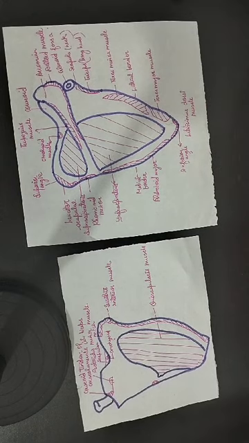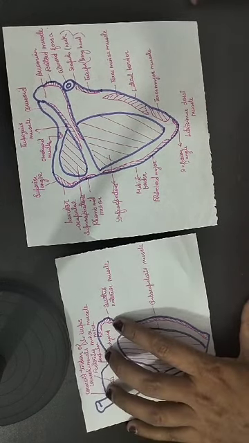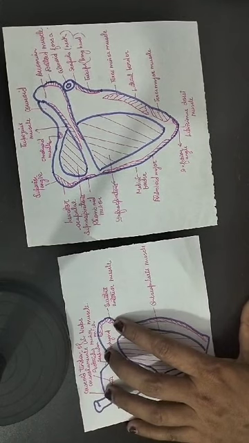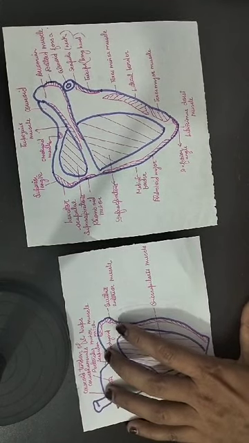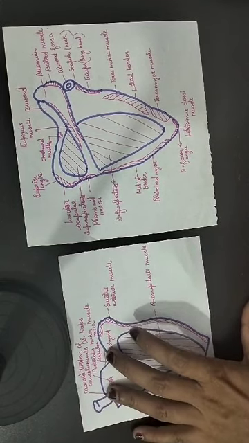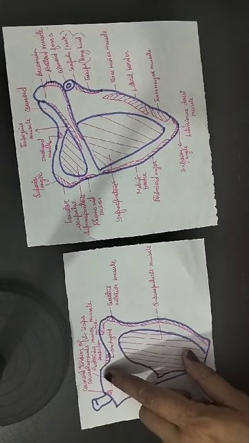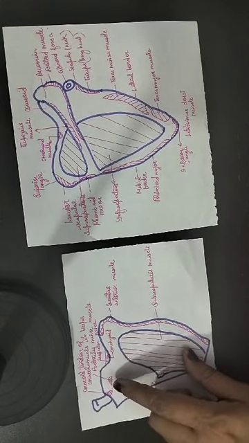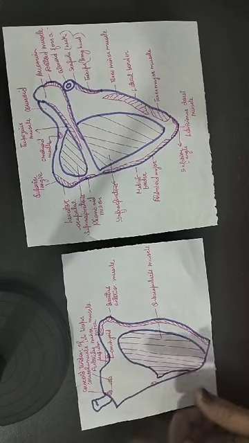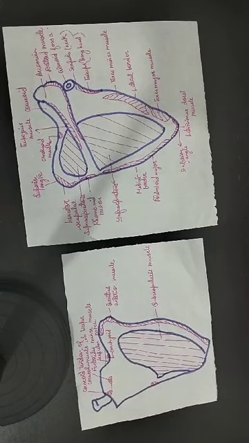Now coming to the serratus anterior muscle. It inserts from the superior to the inferior angle along the medial border. It rotates, stabilizes and protracts the scapula. Pectoralis minor. This muscle inserts into the coracoid process. Scapular depression and protraction are facilitated by it.